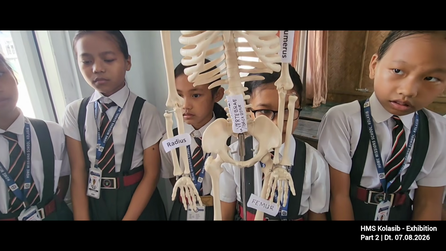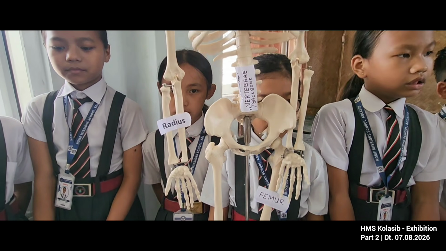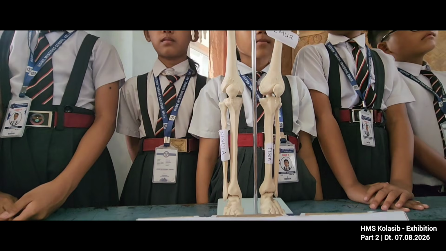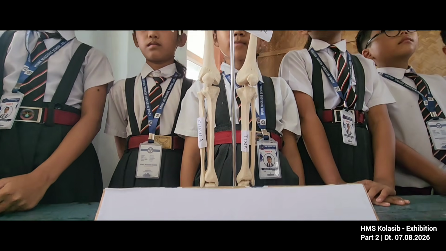3. It helps us move. Bones work with muscles. When muscles pull bones, we can walk, run, jump, and dance. 4. It makes blood. Some big bones inside make blood for our body.